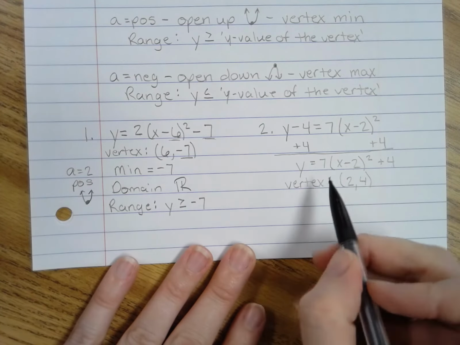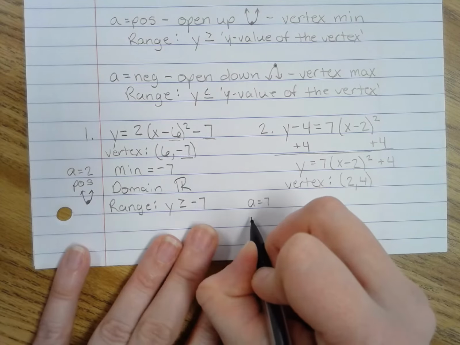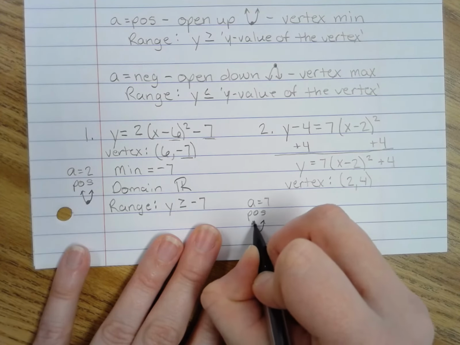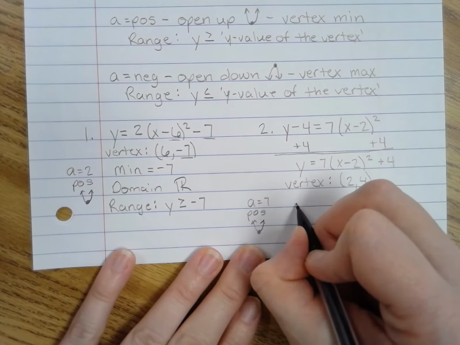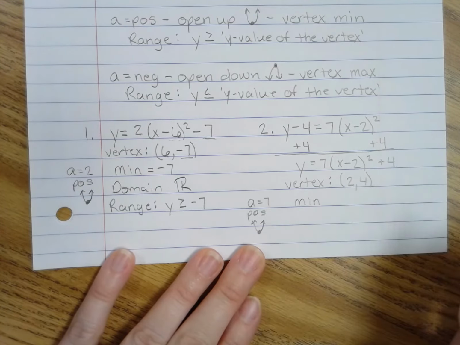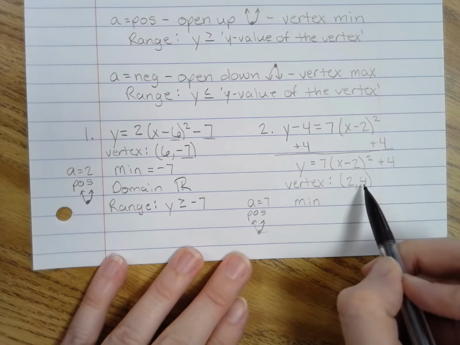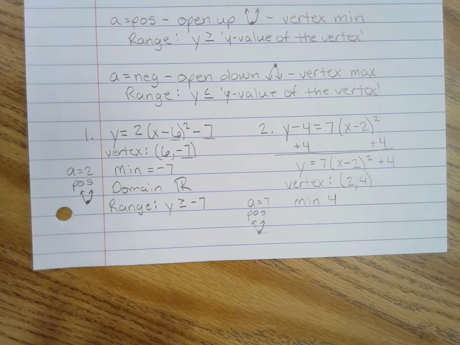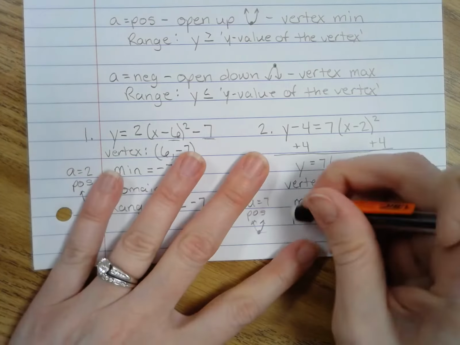Because our a value, go back to where it's solved for y, our a value is 7, and that's a positive number. That means our graph is going to open up. That's going to make this vertex a minimum. And the value of that minimum value, the lowest it reaches down on the graph, is at the y value of your vertex, so a minimum of 4. Of course, the domain will be all real numbers.